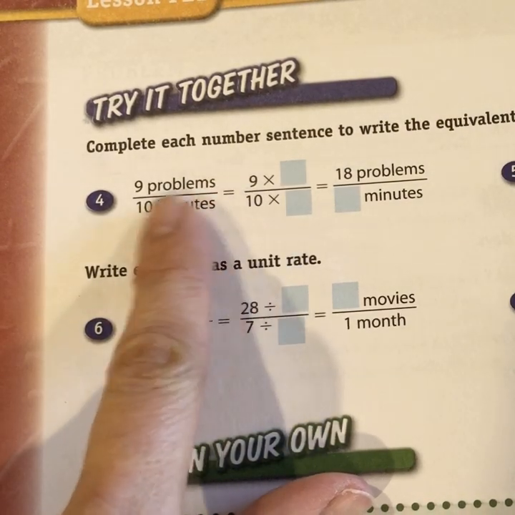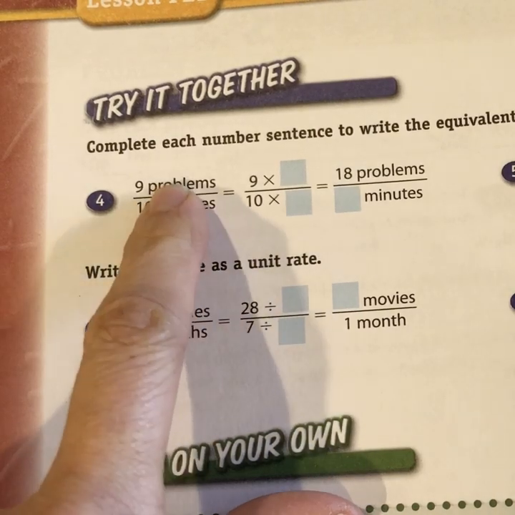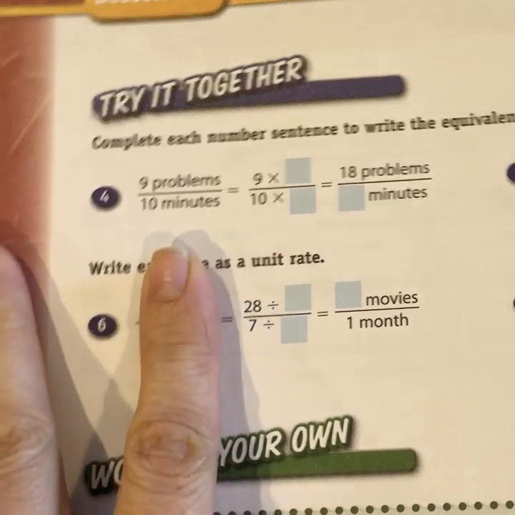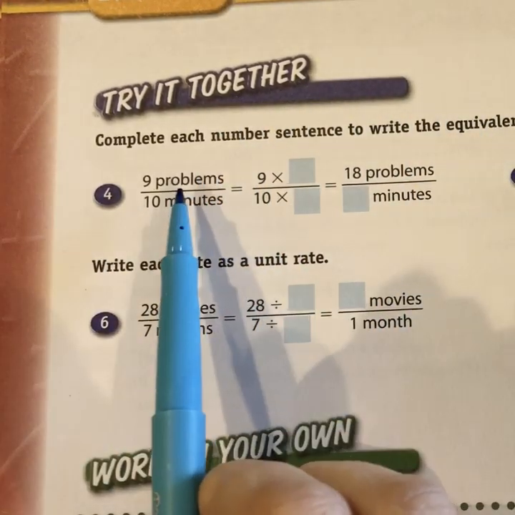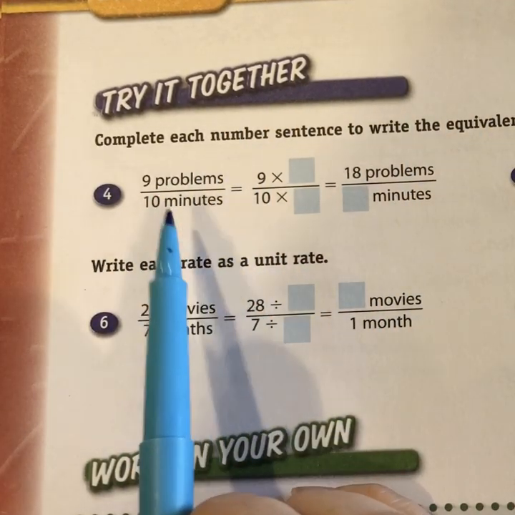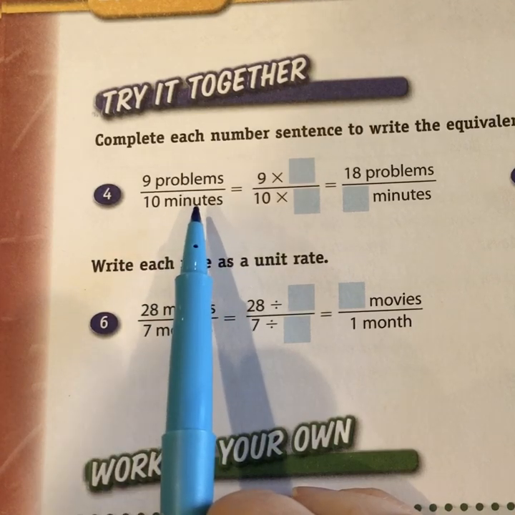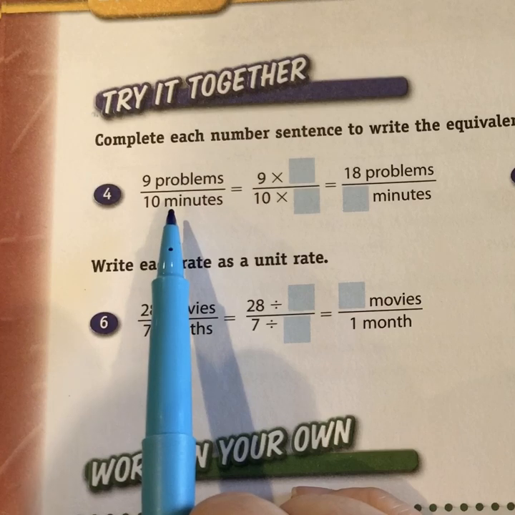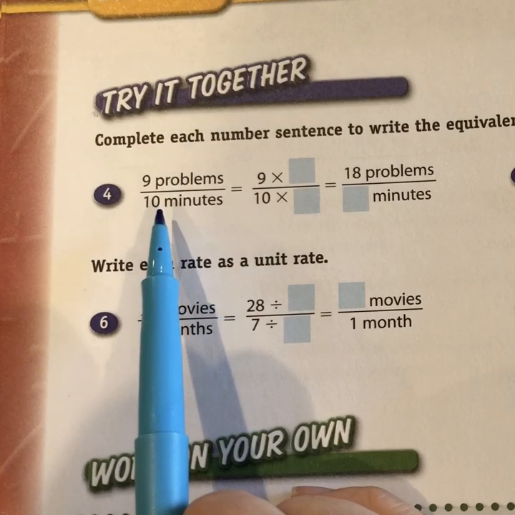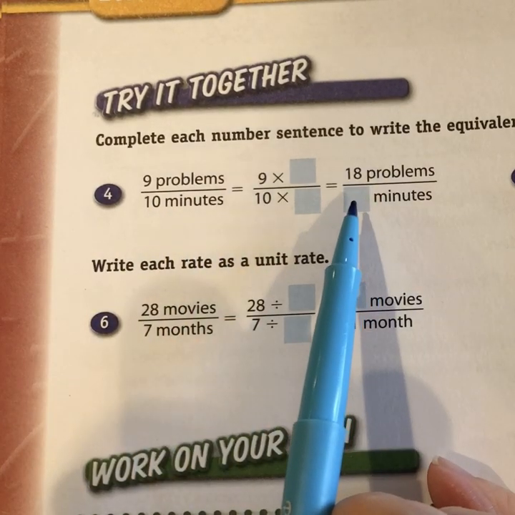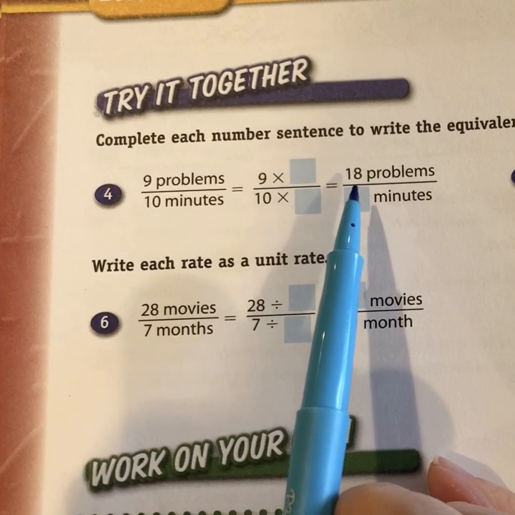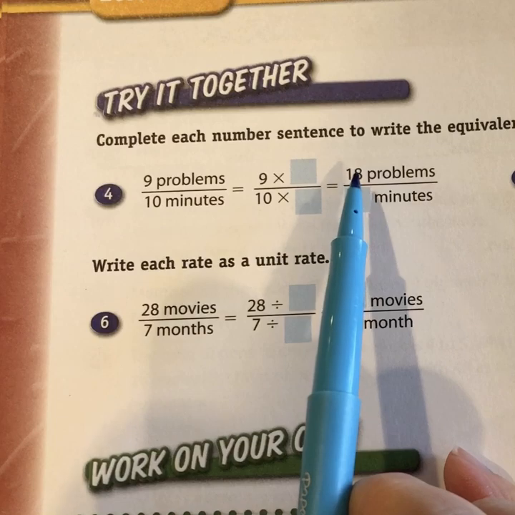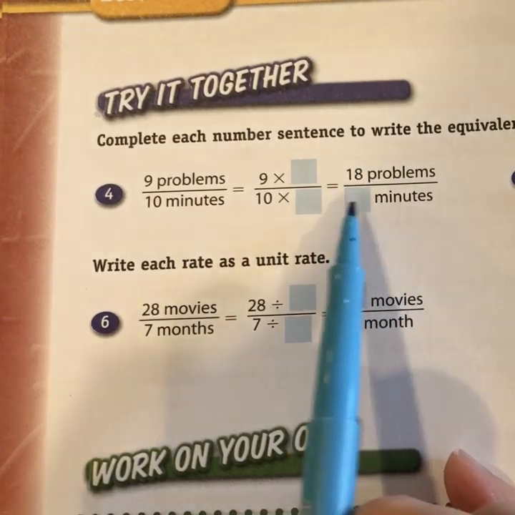Okay. So this is like solving problems. How many minutes does it take you to solve some problems? All right. So this says that I can solve 9 problems in 10 minutes. Wow, that's a lot. That's a pretty lofty goal, okay? So I want to know how long it will take me to solve 18 problems in how many minutes. Well, I don't know.